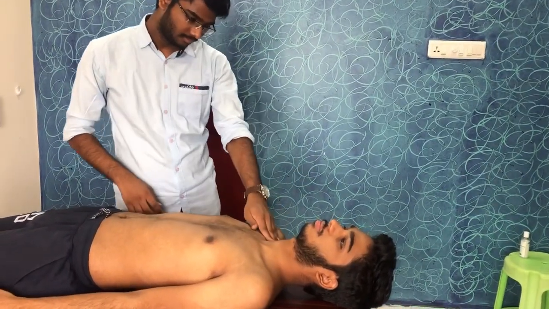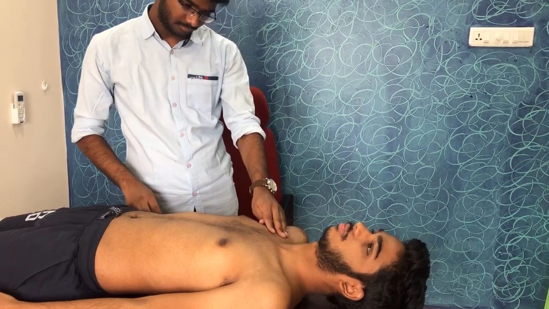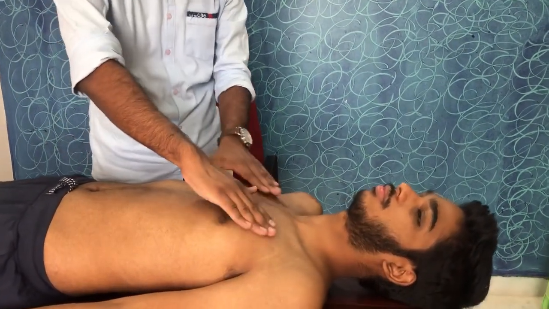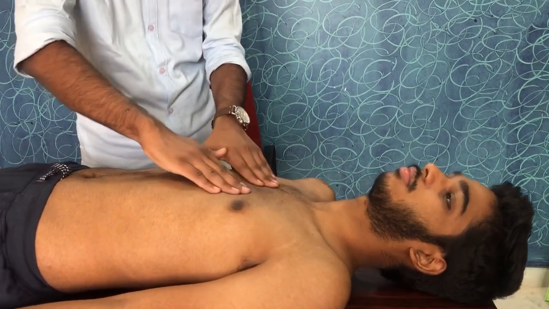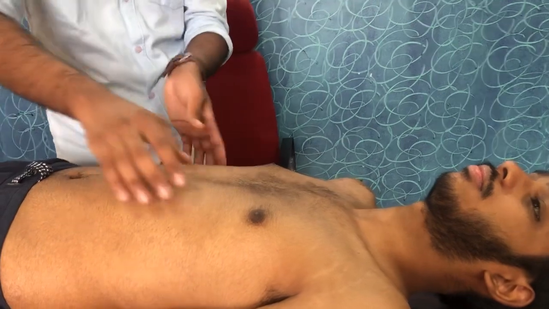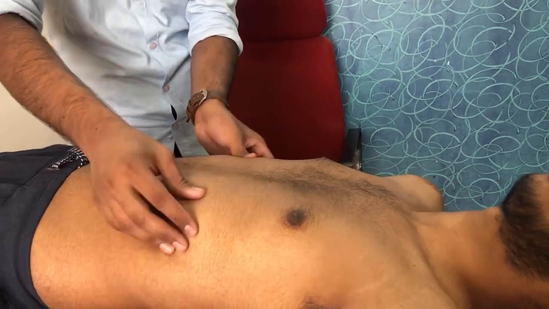While examining the anterior chest, the patient should be laid in a supine position comfortably with arms somewhat abducted. Observe the shape of the patient's chest and the movement of the chest wall. Note any kind of deformities or asymmetry of the thorax.